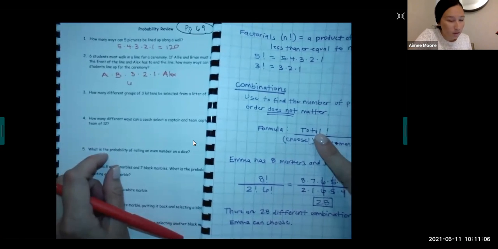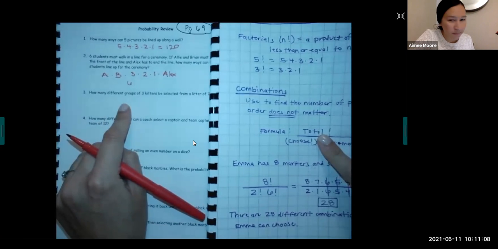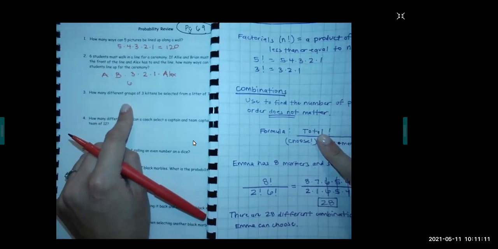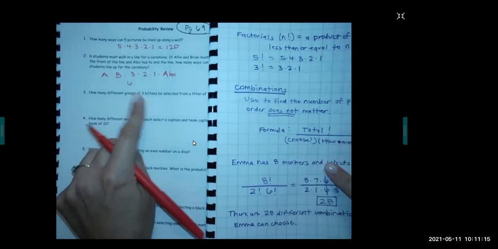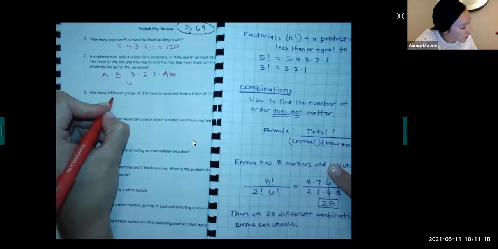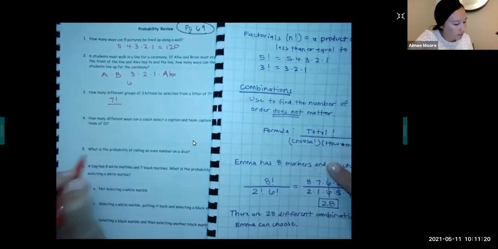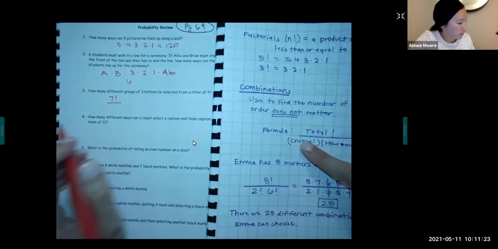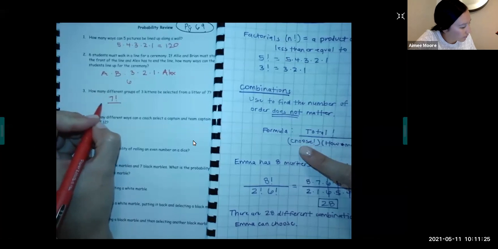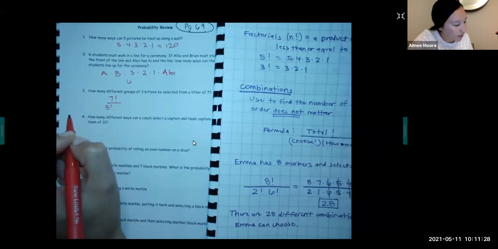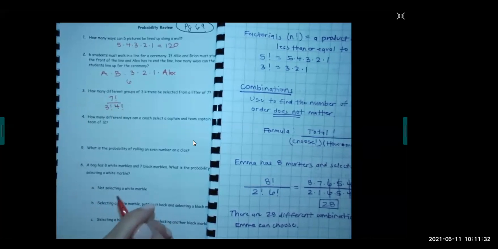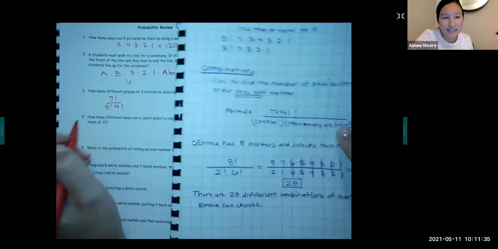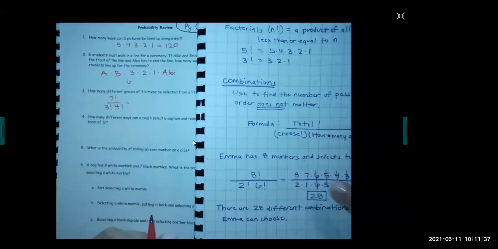So how many kittens total are there, Jaden? There's 3. Wait, no. They're picked. 7. So, but how many total are there? 7. So we're going to do 7 factorial divided by how many they're choosing, which is 3 factorial. And then how many are left? 4. Yep. Is this looking familiar? Kind of, yeah. Okay. So then we have to expand.